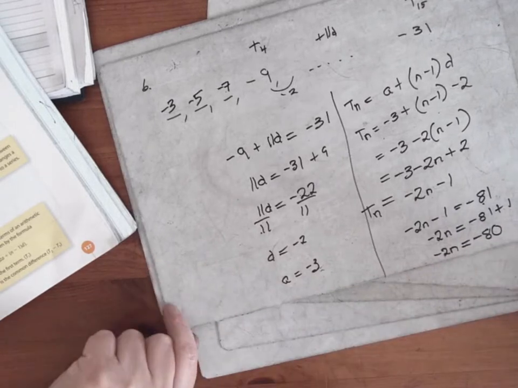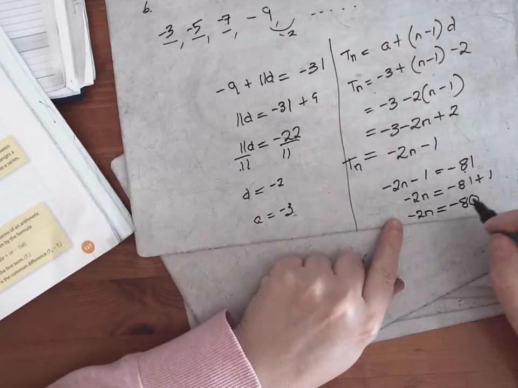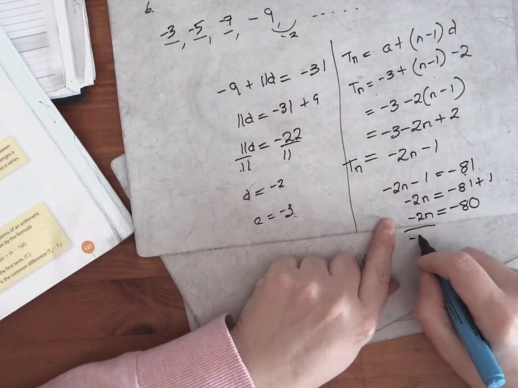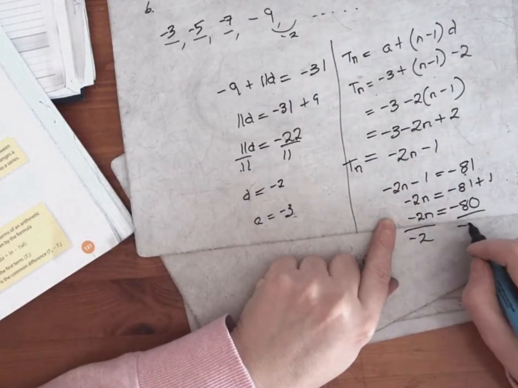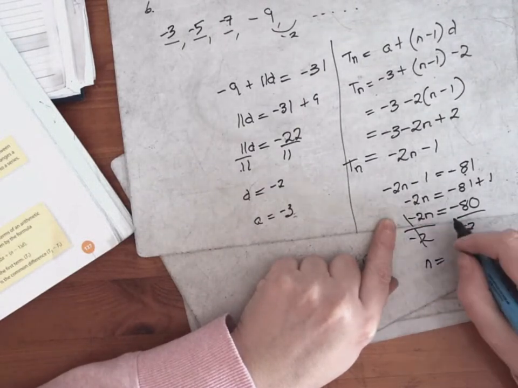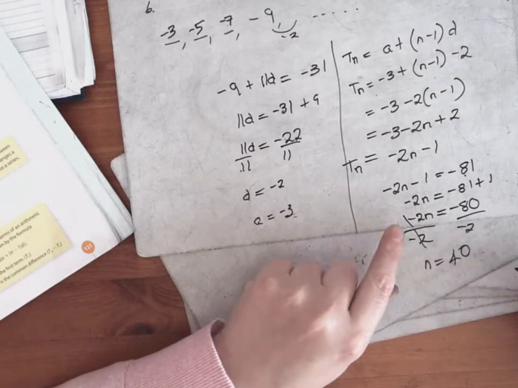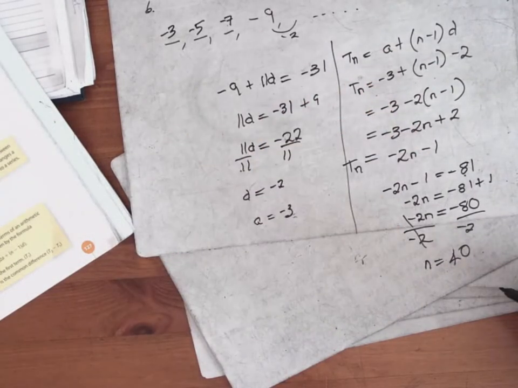There's a minus 2 stuck to the n, so that means divide each side by minus 2. And you end up with n is equal to, minus divided by minus is a plus, 80 divided by 2 is 40. So term number 40 would be minus 81. Are we okay?